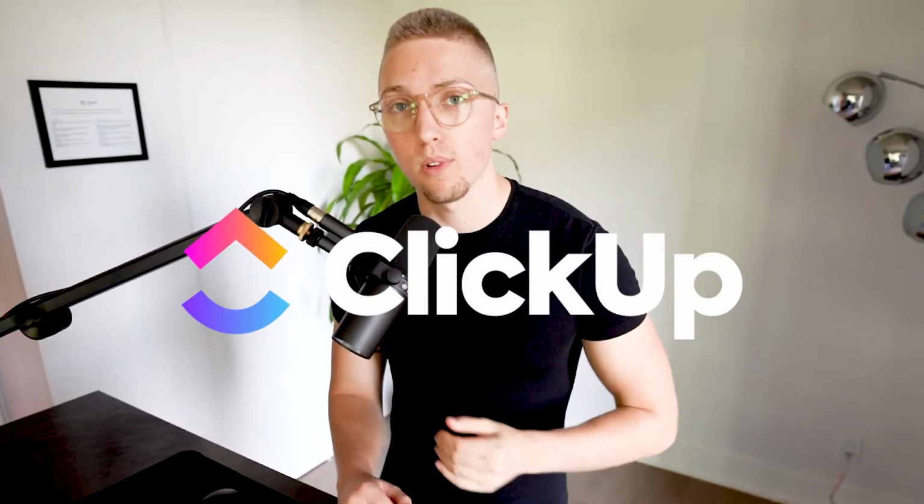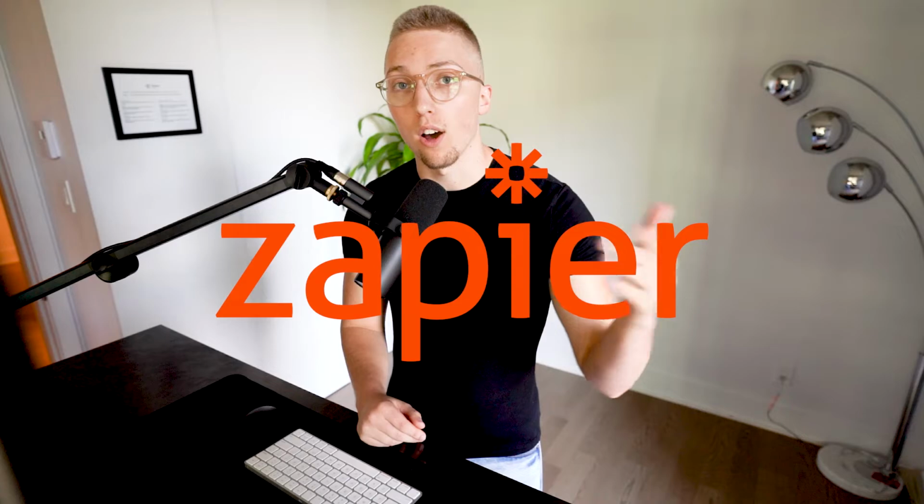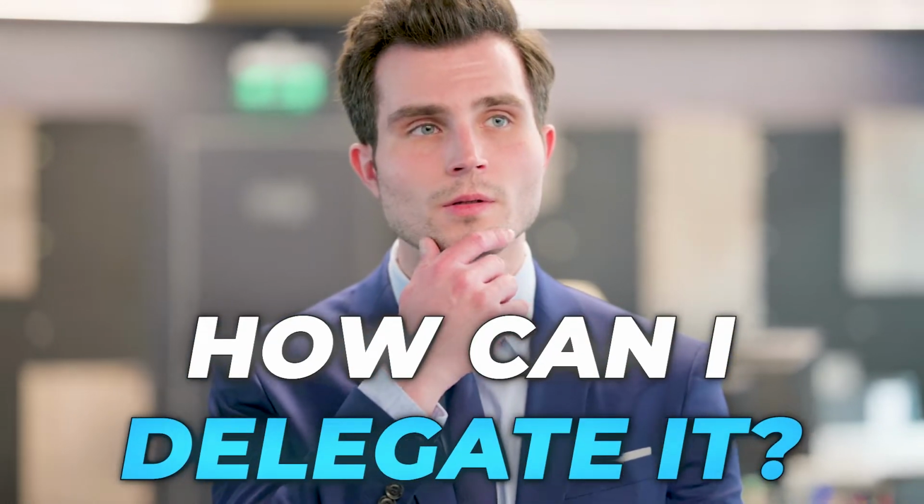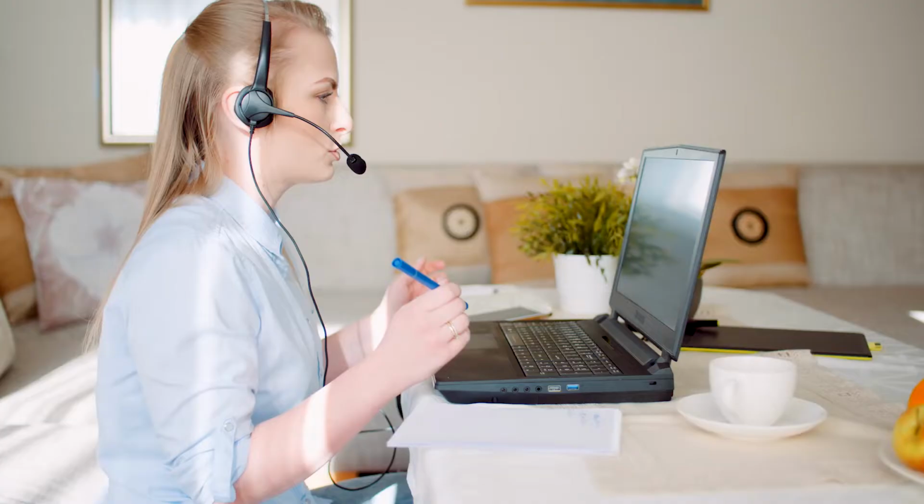Now, step number 5, once you have everything implemented and you know exactly how to execute all of your own systems, you can then start to think about how you can automate some of these systems by using tools like ClickUp, for example, to manage your day-to-day, or Zapier to automate certain tasks. This is an if-this-then-that software. For example, every time you get a new Facebook lead, it puts it in your CRM and sends you an email or a text notification. Or if you can't automate it, then you can start to think about how can I delegate it, by either hiring an admin, hiring an ISA, an inside sales agent, or even a transaction coordinator.